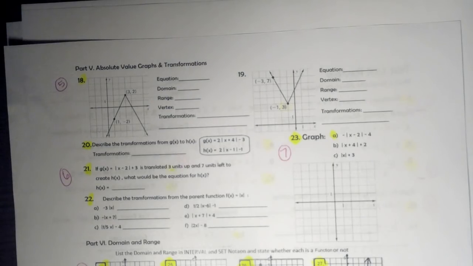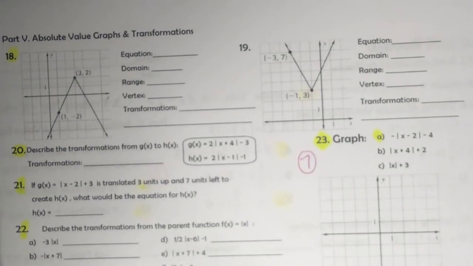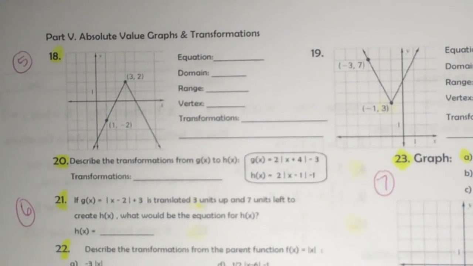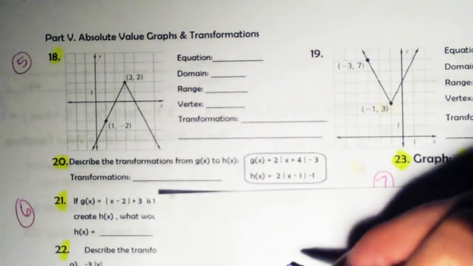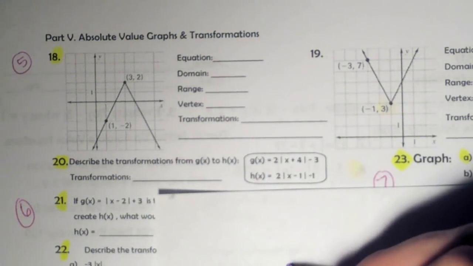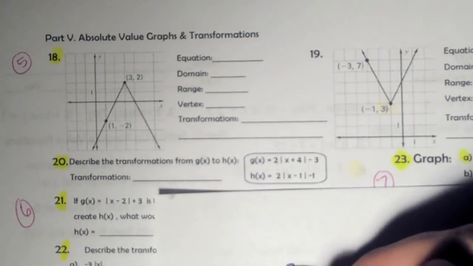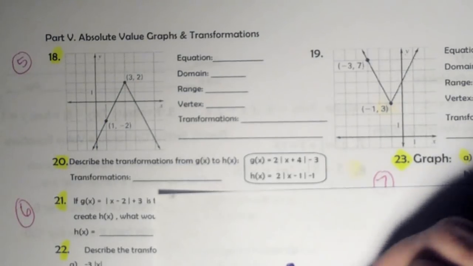Alright, this is video 5, so we're going to start with number 18. They give you a picture of a graph, and they want you to find all the stuff about the graph. This one's kind of tricky. What I'm going to do is draw just a little quick sketch.